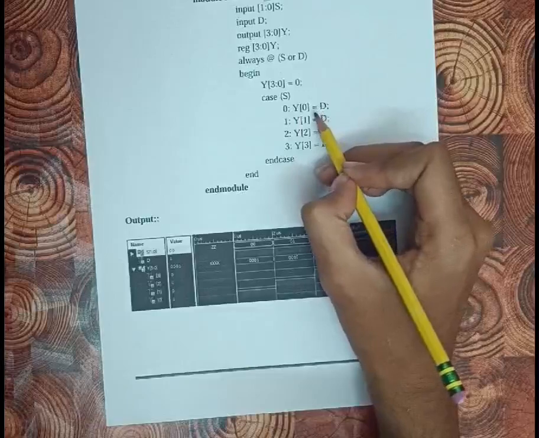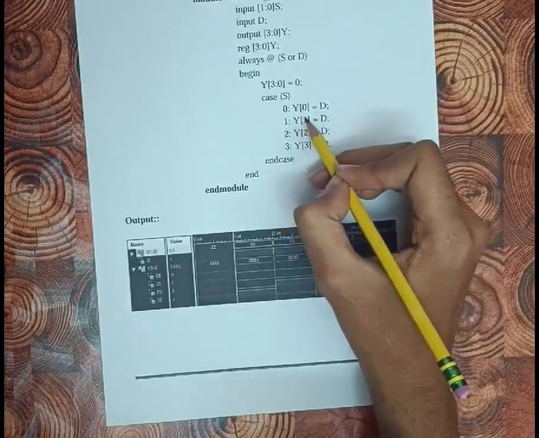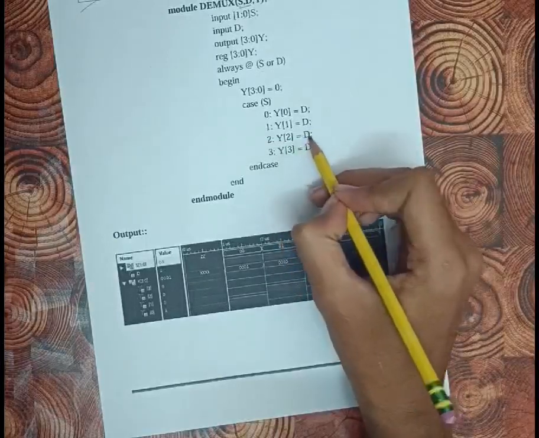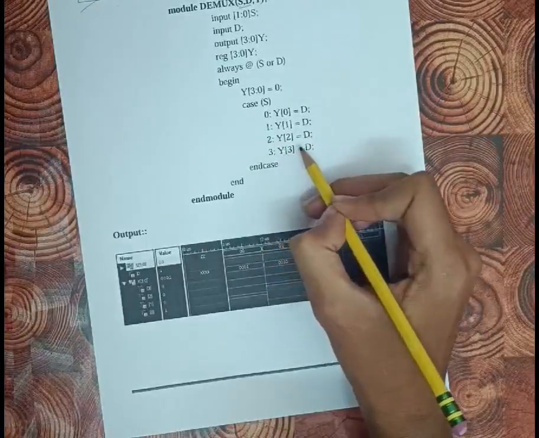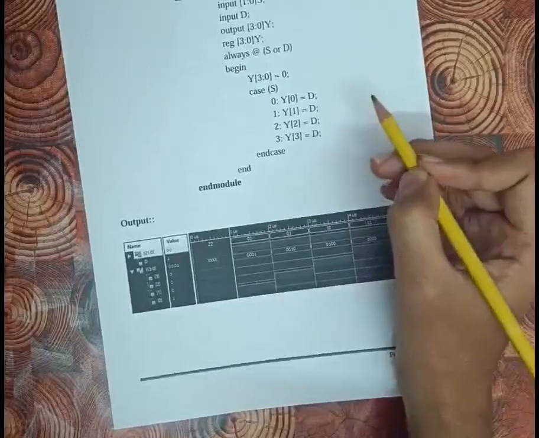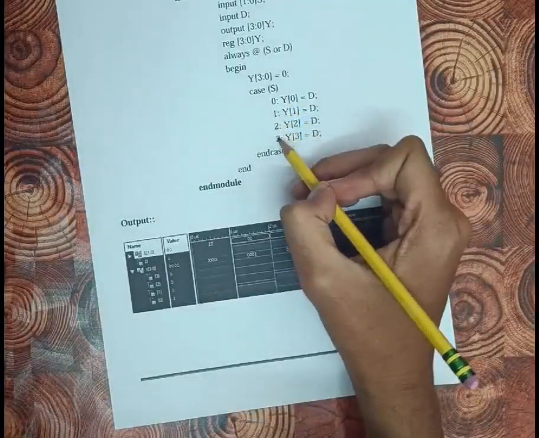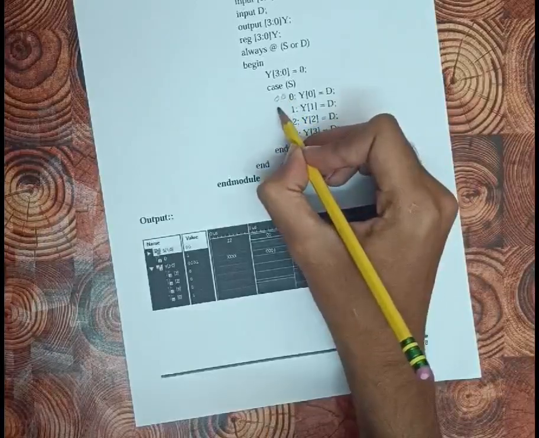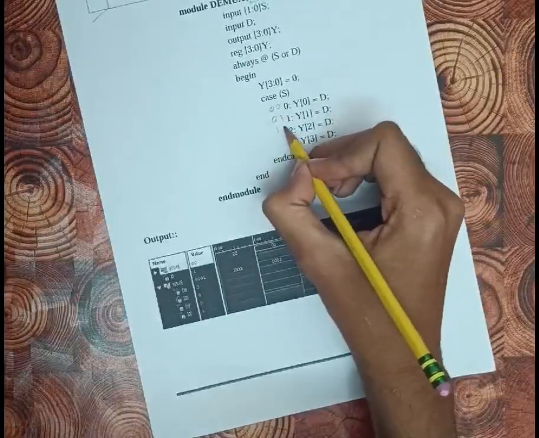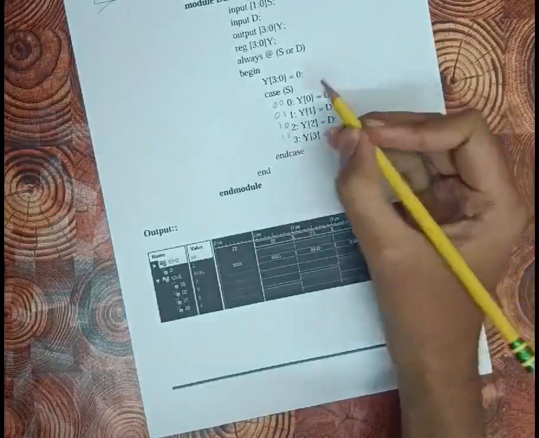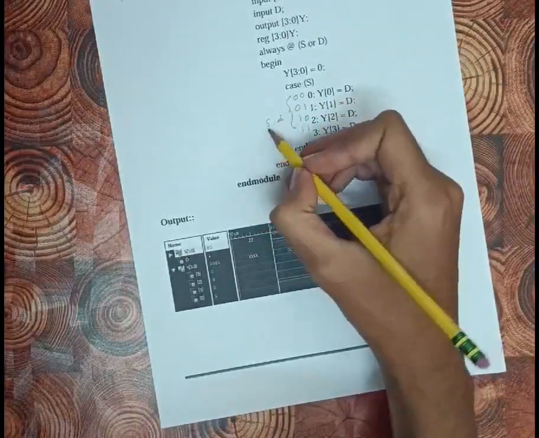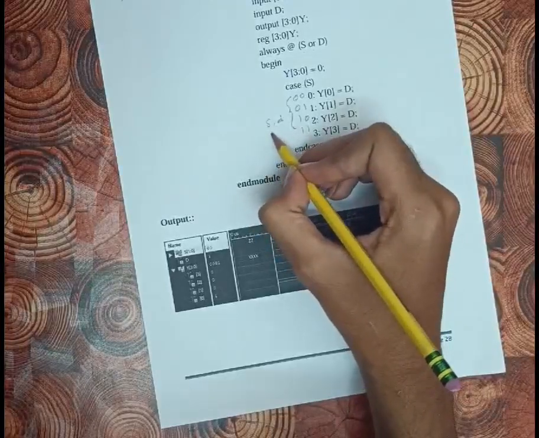0: Y[0] is equal to D. 1: Y[1] is equal to D. 2: Y[2] is equal to D. 3: Y[3] is equal to D. Here 0, 1, 2, 3 refer to the selection line values 00, 01, 10 and 11. These values are of the selection lines.